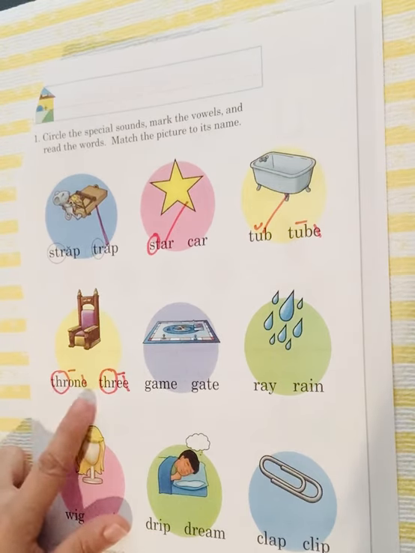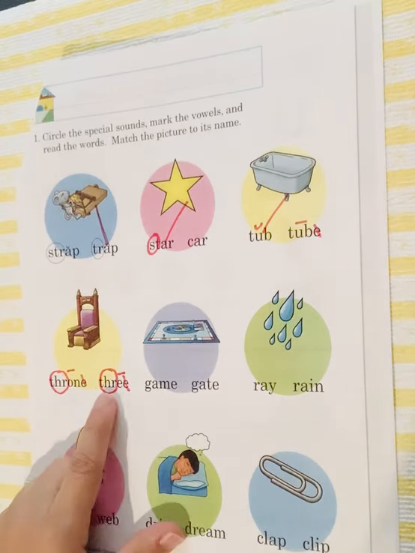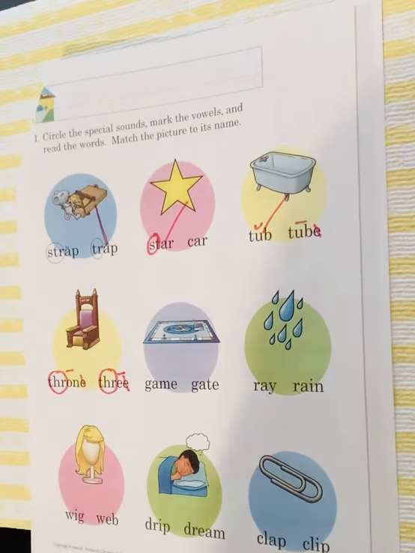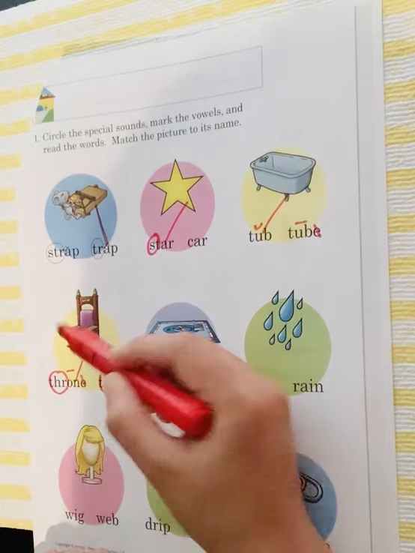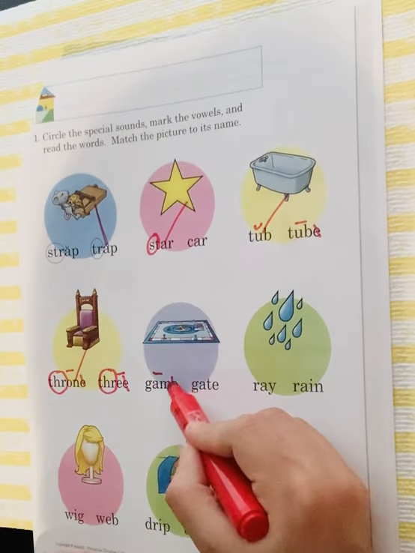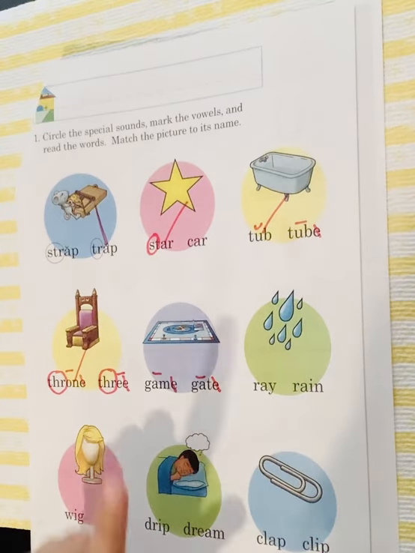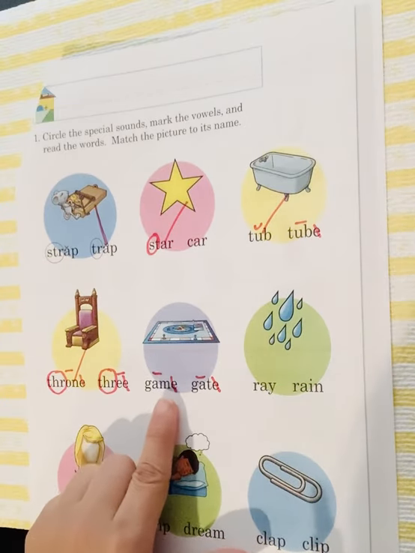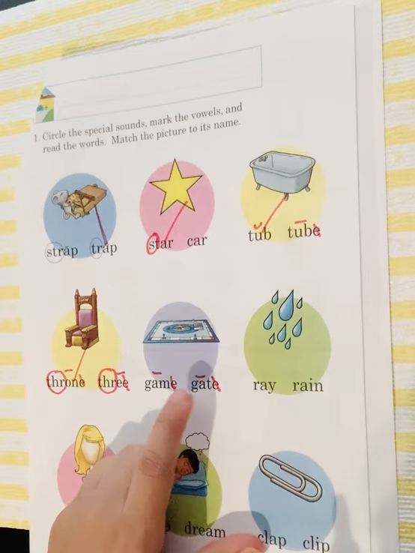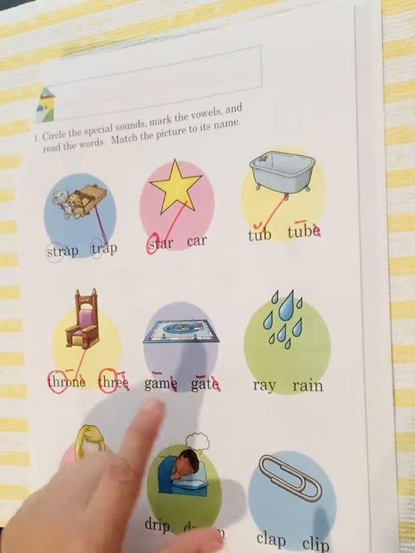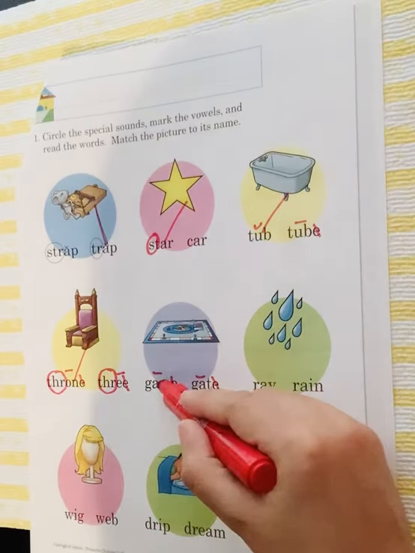Throne or three. That's right, throne. How about this one? Oh, I've got 2 vowel words here that I have to mark. Game or gate. That's right, it's a game.